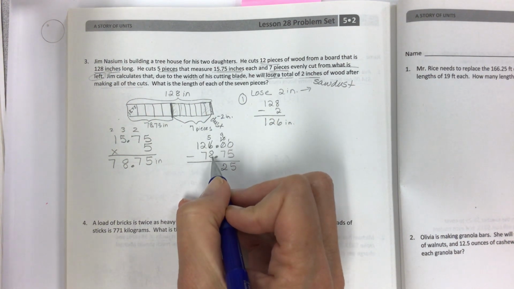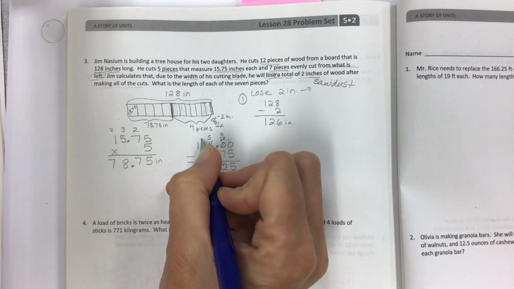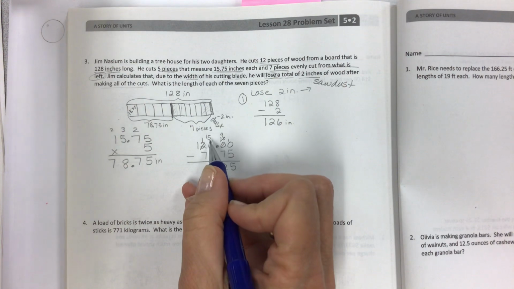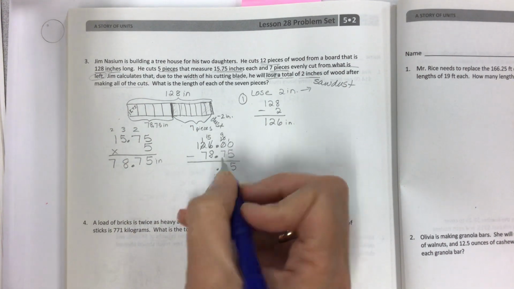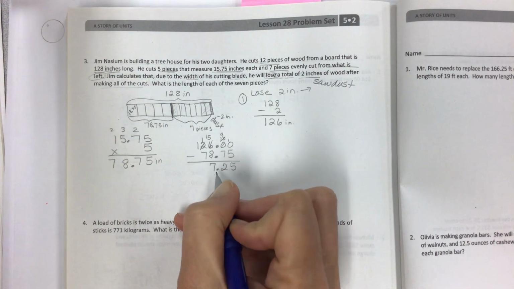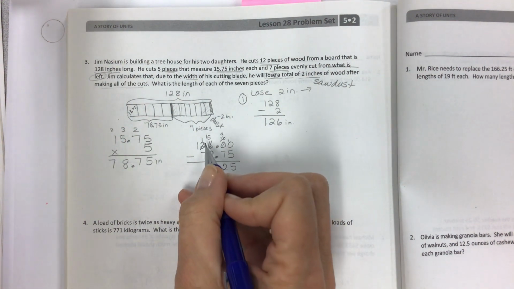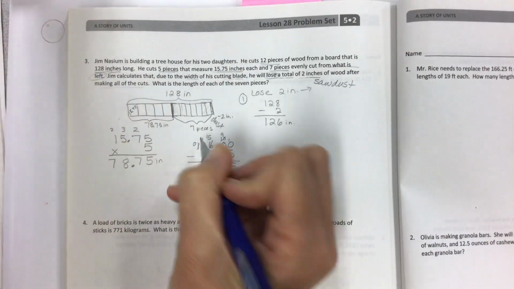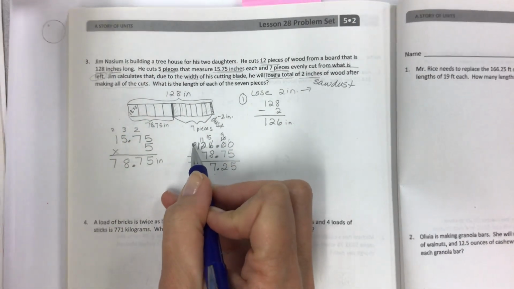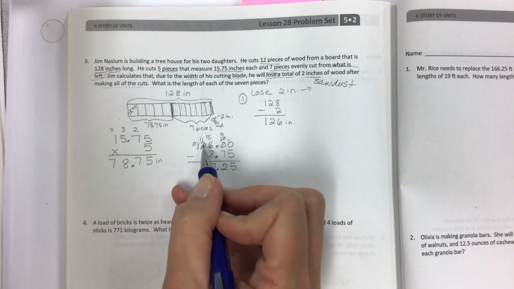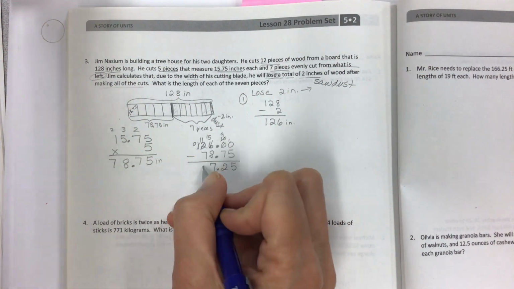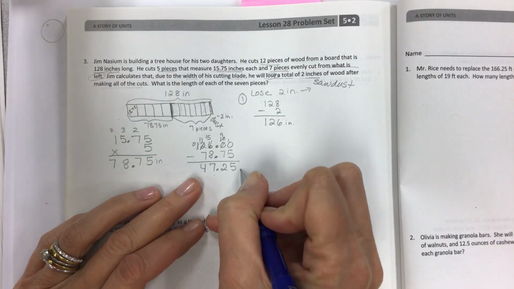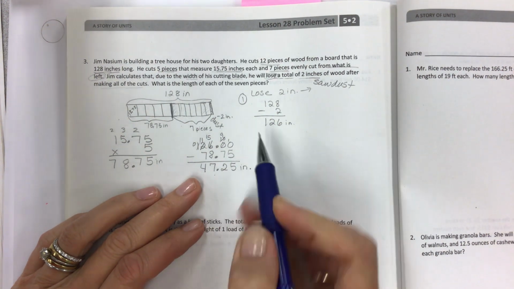Now we're over here. 5 minus 8. Can't do it. That's okay. Take 1 and give 10. Eventually, we'll be able to do it. The difference between 15 and 8. And 1, again, it's going to be 11 either way, but if you just take 1 and give 10, you put the 11 together if it makes you feel good. Okay, so you end up with 47 and 25 hundredths, and this is inches.